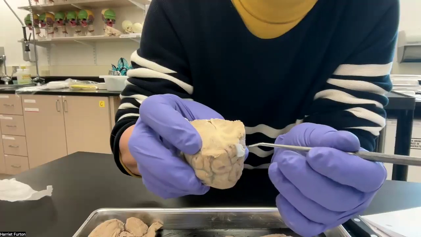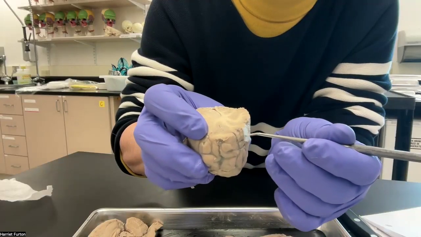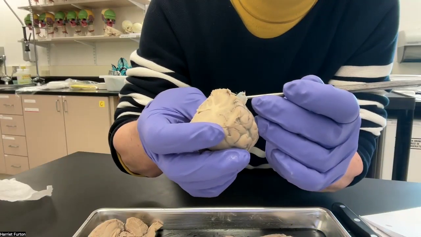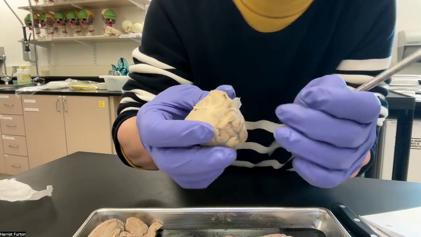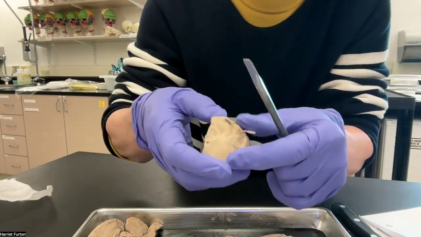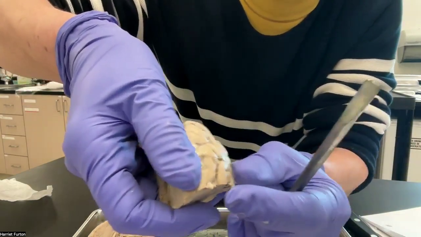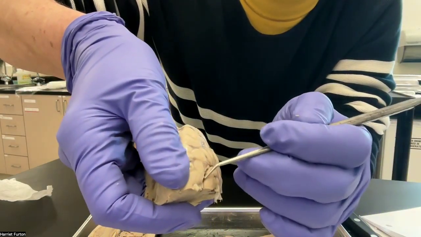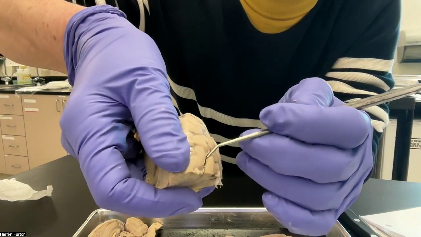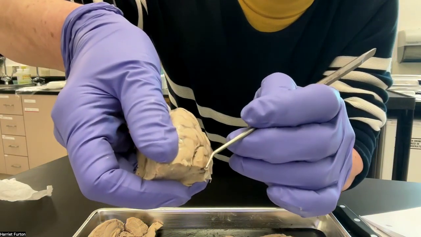Oh, this is nice, the pia mater. It passes over, but I started to separate it for you guys. This is the sulcus in here, if you see that. And this is the gyrus.